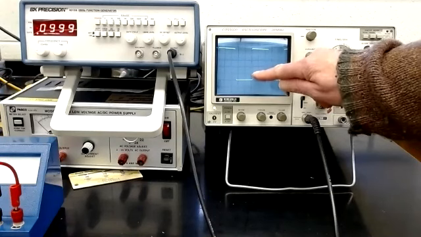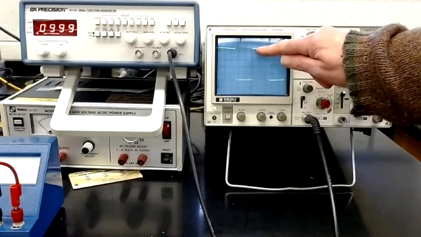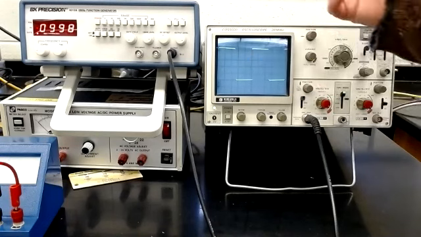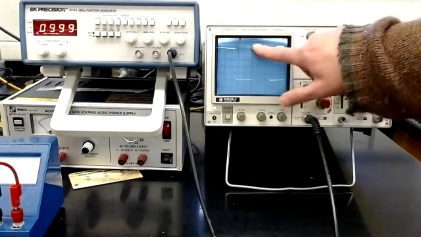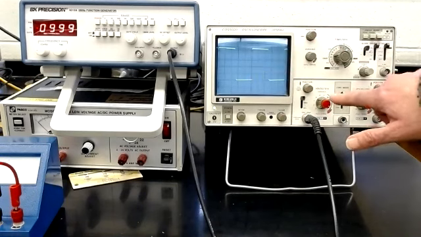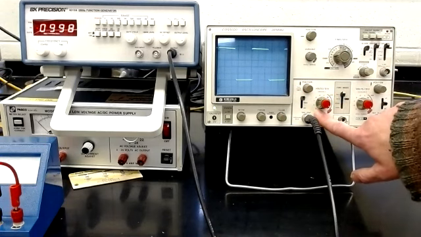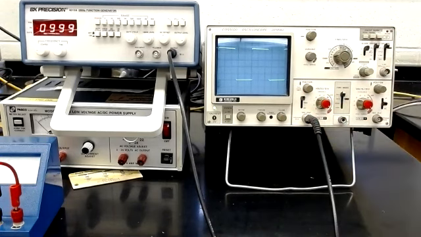And I can count 1, 2, 3, 4. And I'll call this 4.6 units, divisions. And I'll have to multiply that by whatever this thing is set at. Right now it's set at 5 volts per division. And so you would write that down.